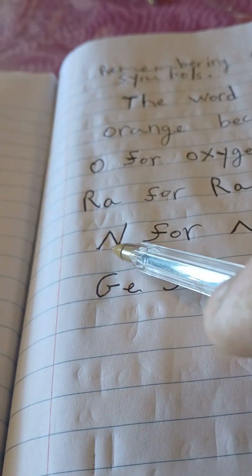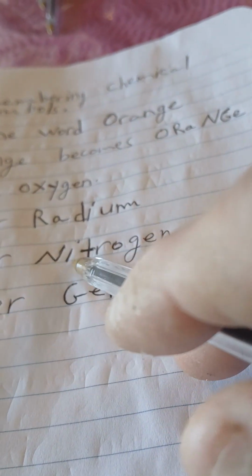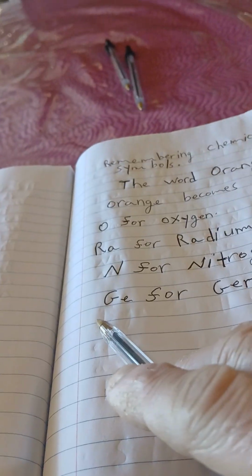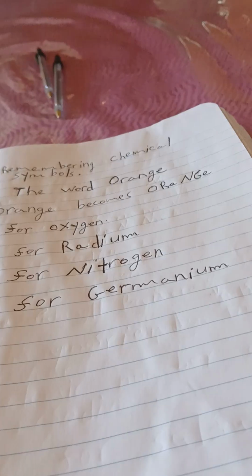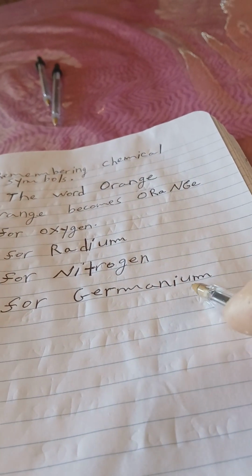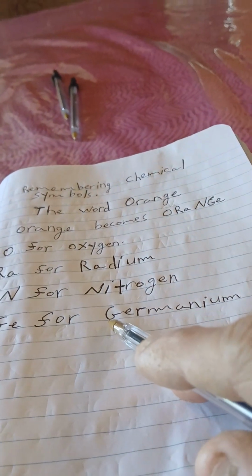Then we have capital N for nitrogen. Then we have capital G and a small e for germanium. Think of the word German, and put an IUM at the end.